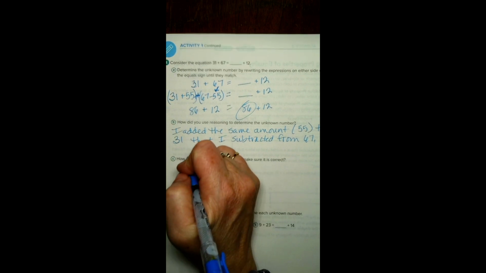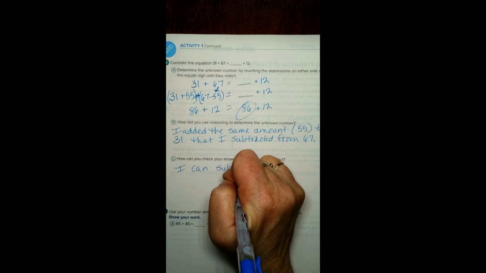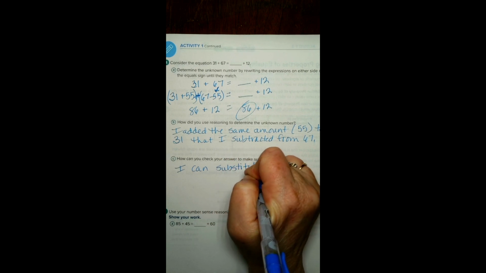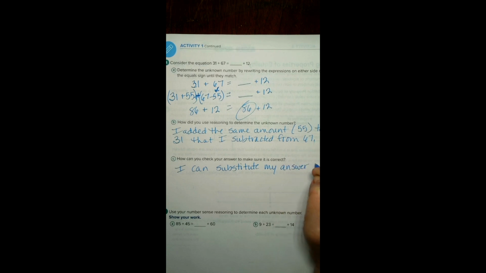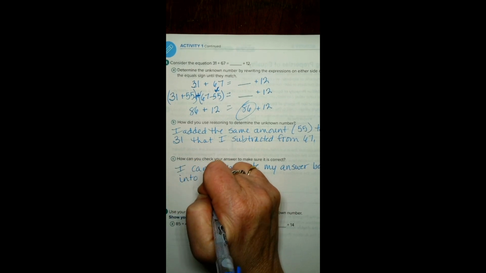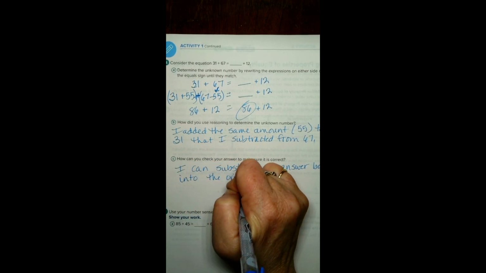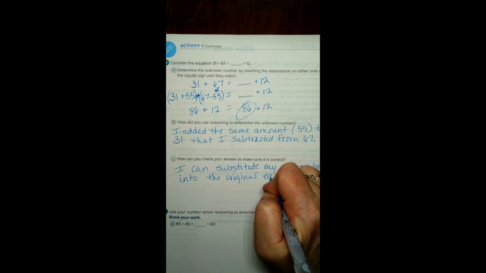How can you check your answer to make sure it's correct? Well, I can substitute my answer back into the original equation.